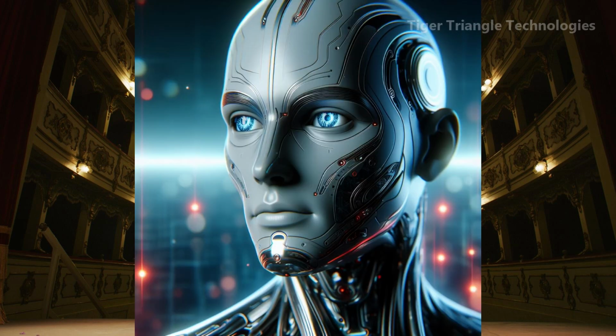Enter synthetic human, an android-like figure with a human-like face. Synthetic human, with a measured and calm voice: Lord Ambrose, I am honored to be a part of your vision. Yet, as I come to life, I cannot help but feel a mixture of awe and trepidation at my own existence. Am I truly alive? Do I have the capacity to think, to dream, or to love?